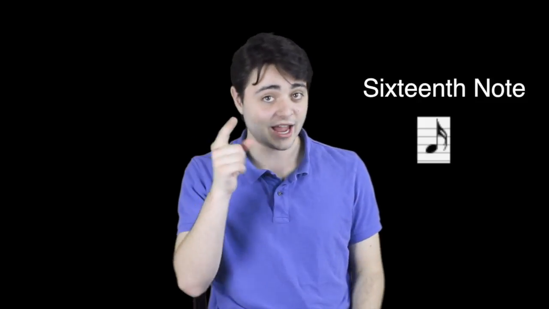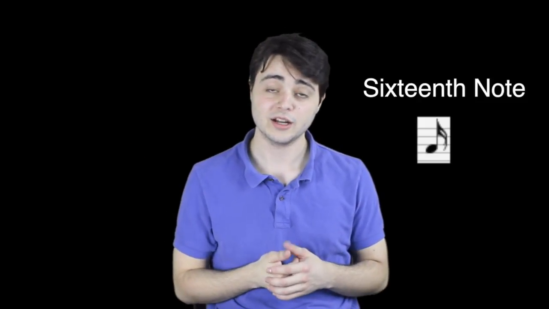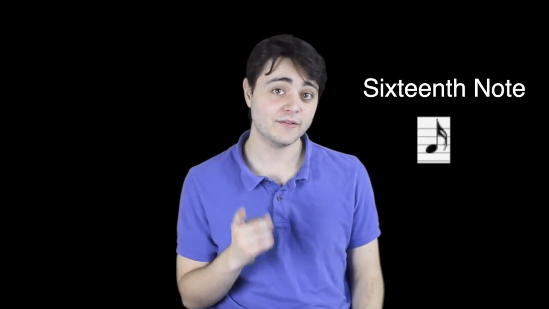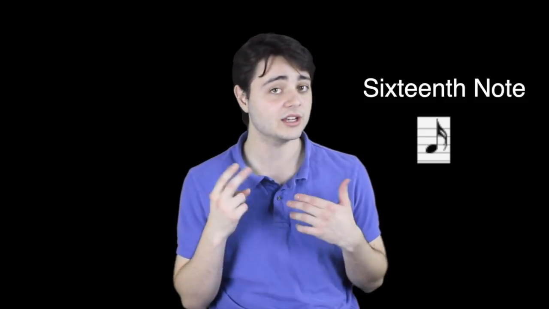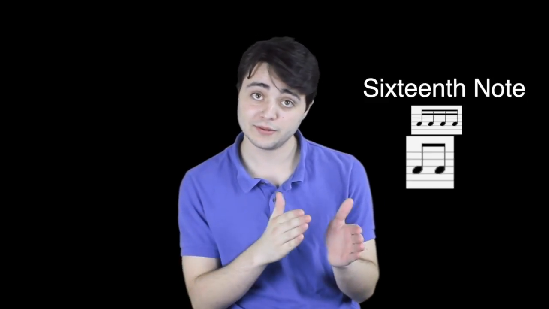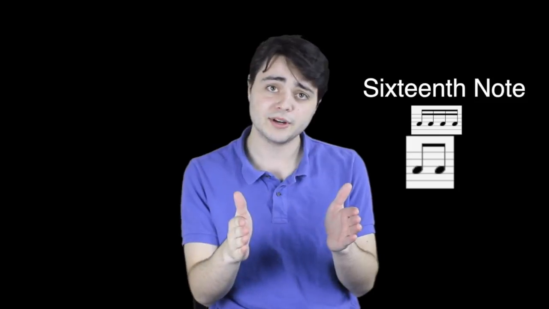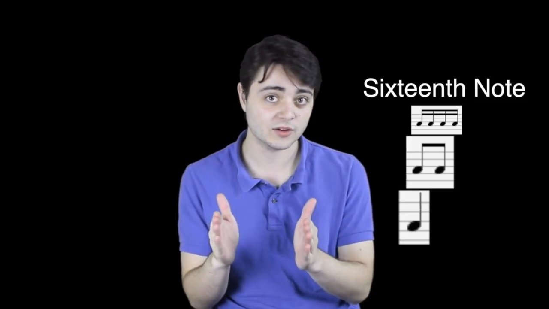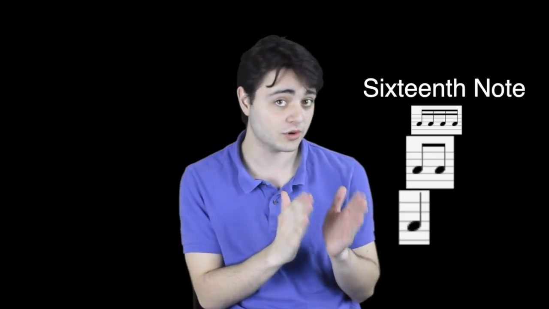Next, we have a 16th note, which just adds another flag to the eighth note. So now we know that a 16th note is half the value of an eighth note. So it takes 2 to equal 1 eighth note. So now if I take 2 per eighth note, and there's 2 eighth notes per quarter note, that means I have 4 16th notes per beat, or 1 quarter note.